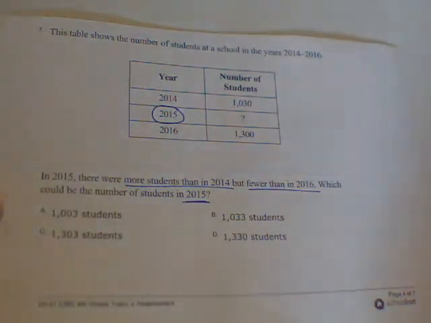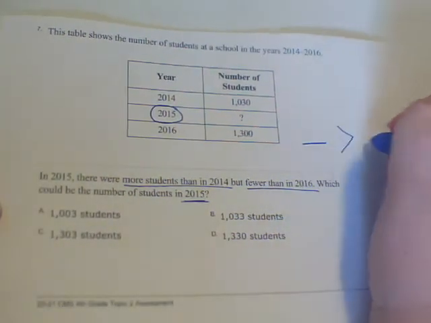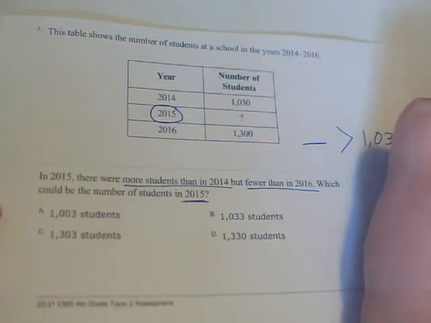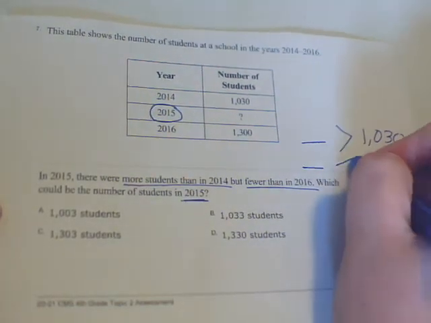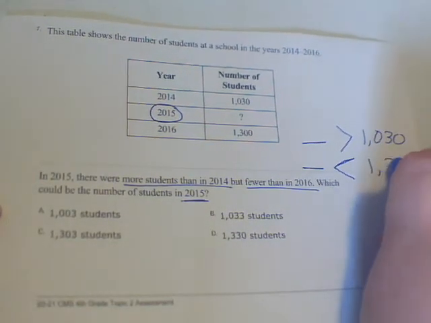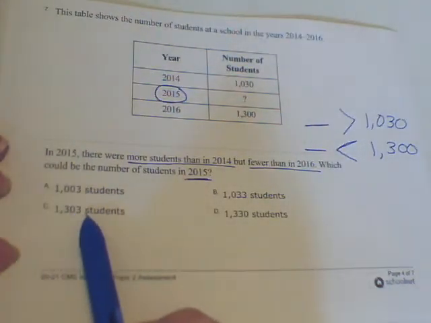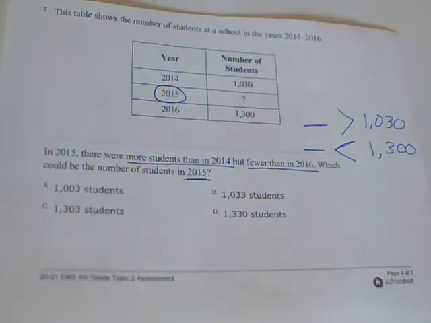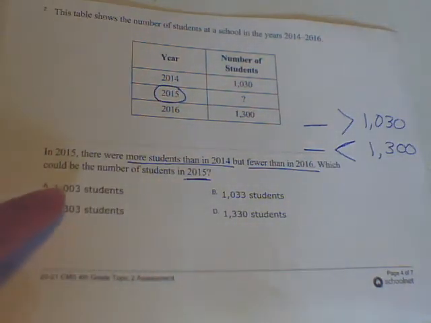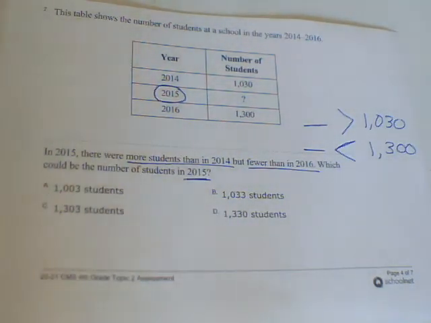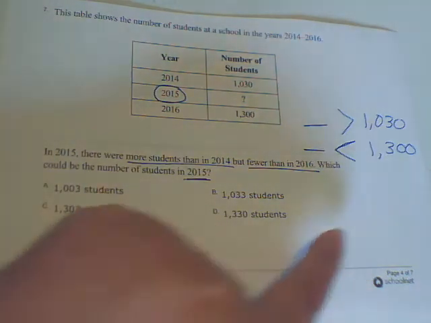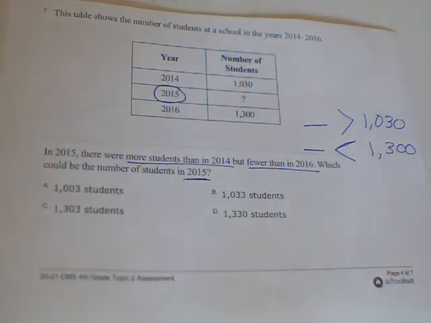Okay, so I have to find a number that is greater than 1,030, but less than 1,300. So I have to look through all of these choices and figure out which number is greater than 1,030, but less than 1,300. So I'd have to look through and try to figure that out by looking at place value. Let's look at number 8.